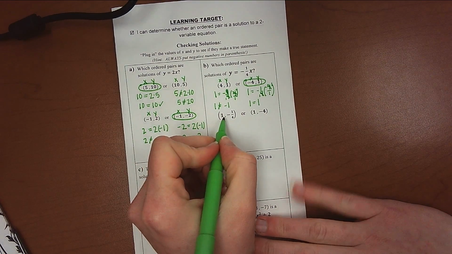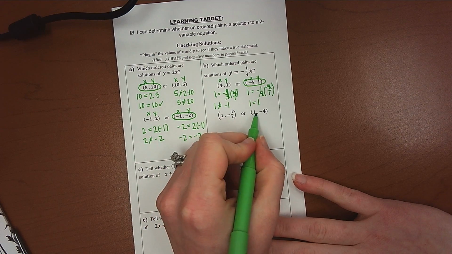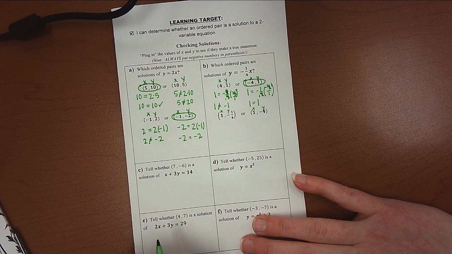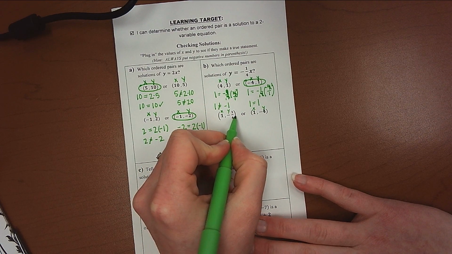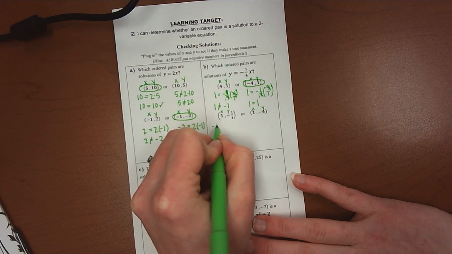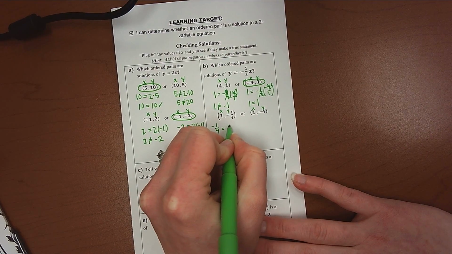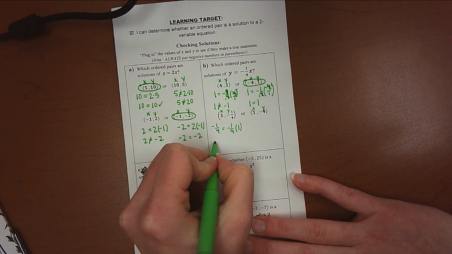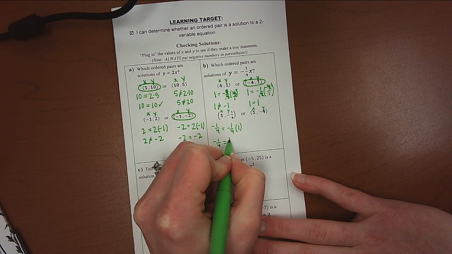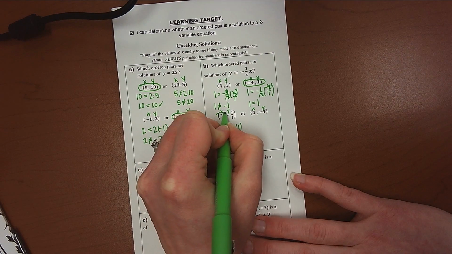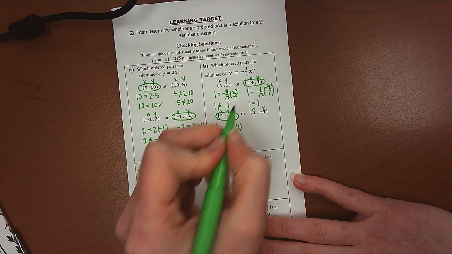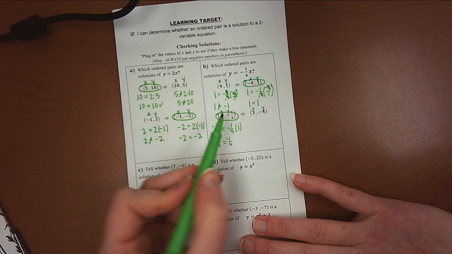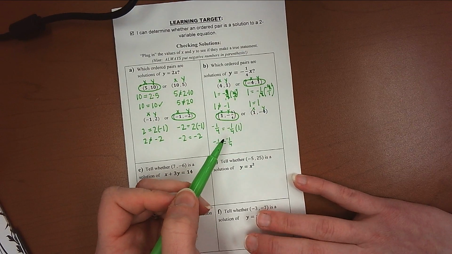And then we've got down here (1, -1/4) or (1, -4). Again, these ordered pairs always go in alphabetical order, so the first number is x, the second number is y. Y is equal to negative 1/4, and that's equal to negative 1/4 times x. In this case, x is 1. 1 times anything is just itself, and I've got negative 1/4 is equal to negative 1/4. That is equal, so (1, -1/4) is a solution point on this line. If we were going to graph this line on a coordinate plane, this would be a point on that line.